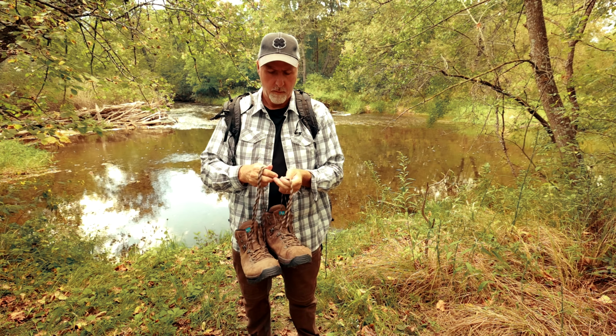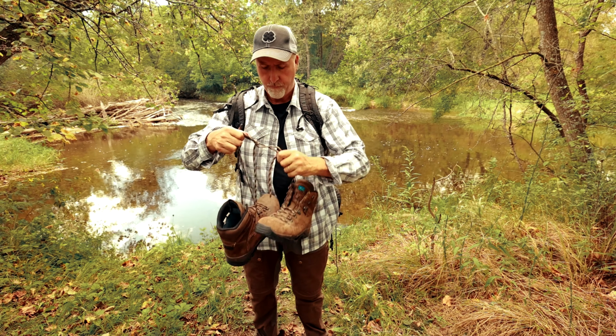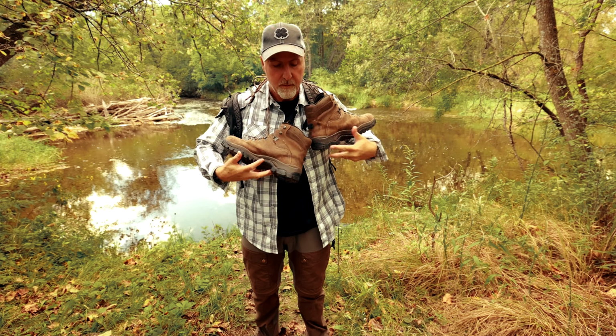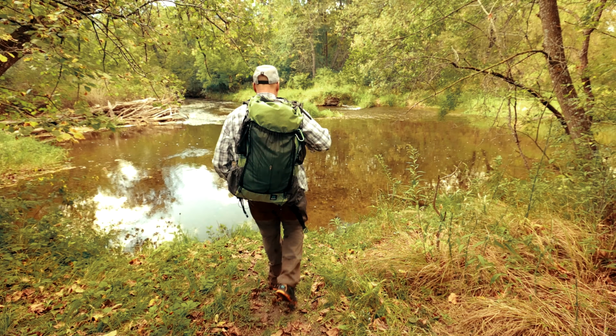Otherwise, you can tie the laces together and drape it over your neck. But do whatever works best for you. And if you don't have any camp shoes, then you're going to have to cross that stream barefoot. And you have to be careful not to cause any injuries.